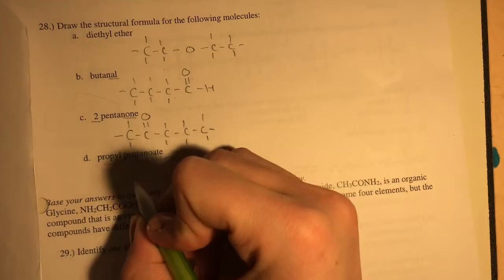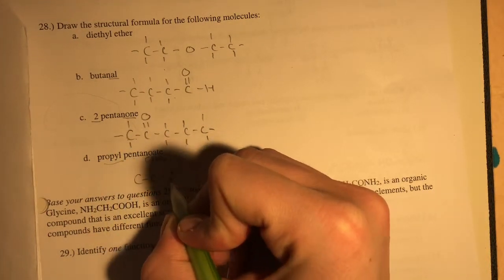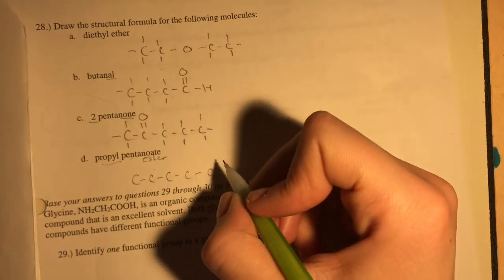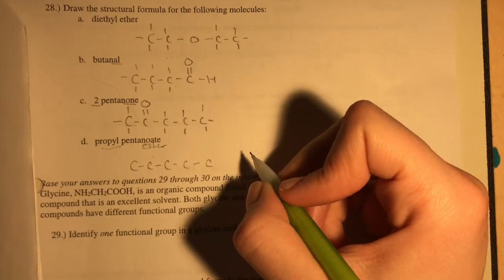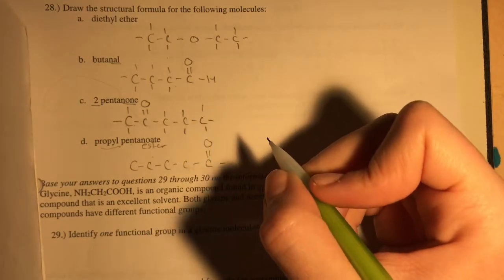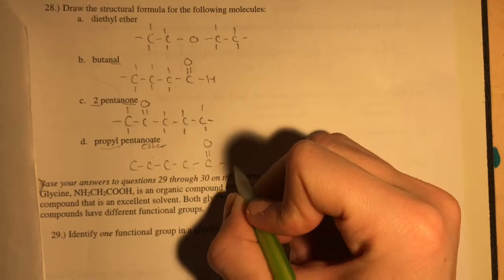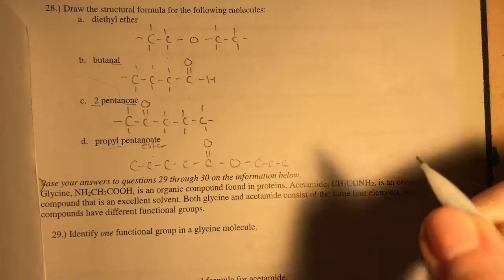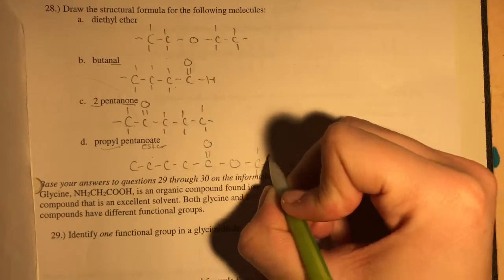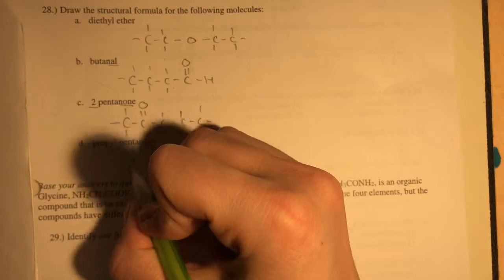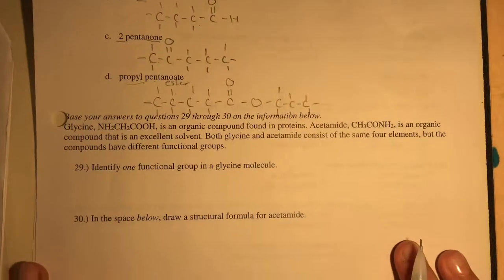So here we're gonna have 5 carbons, 1, 2, 3, 4, 5. And then that carbon's gonna branch out. Then we're gonna have 3, 1, 2, 3. And let's put all our hydrogens. Good.